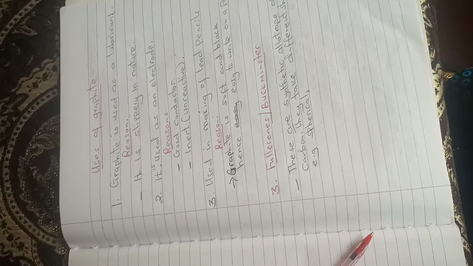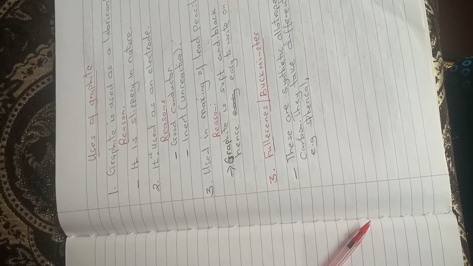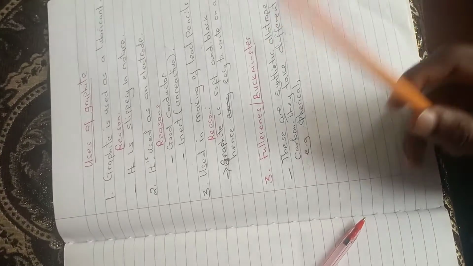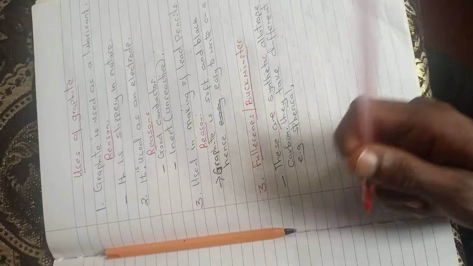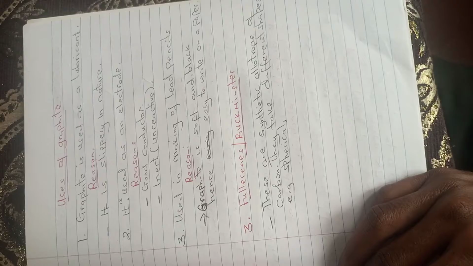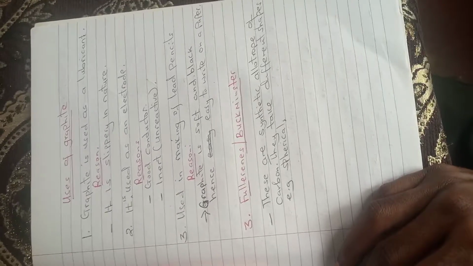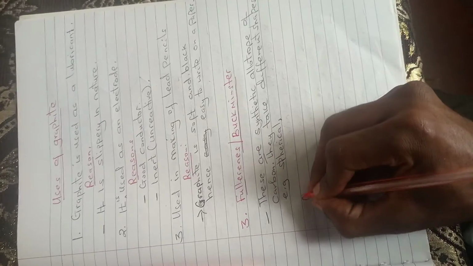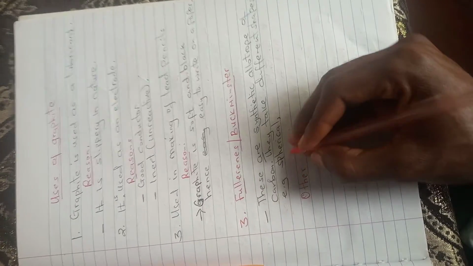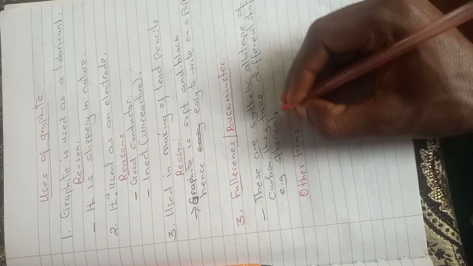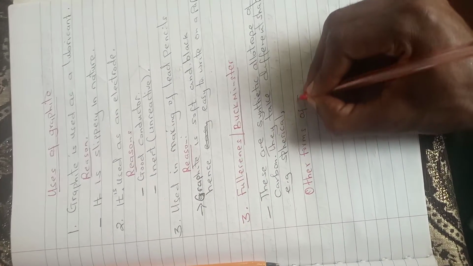Next thing we are going to discuss is other forms of carbon that I'm going to just mention for today. Then I'm going to discuss them in detail in our next class. Other forms of carbon.